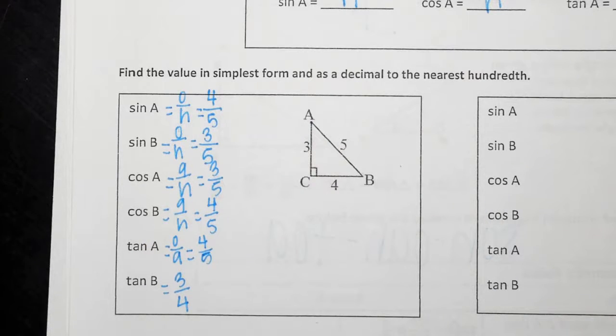How was it? Not bad? Okay. Can we take it a step further? Did I mess up?